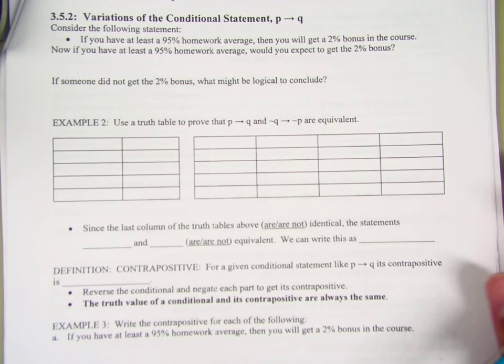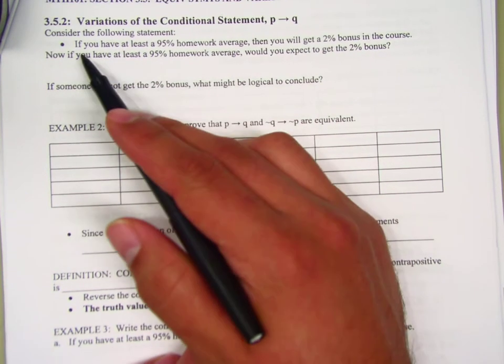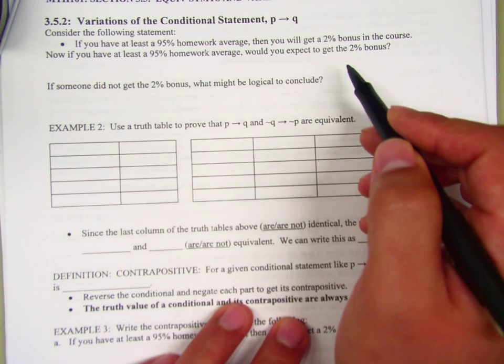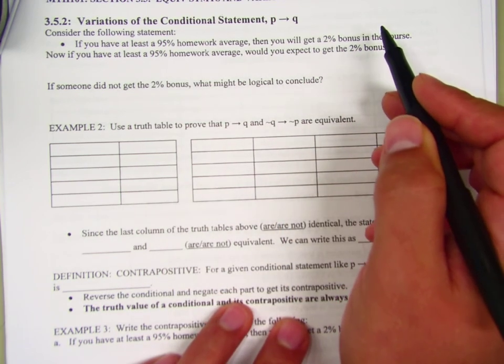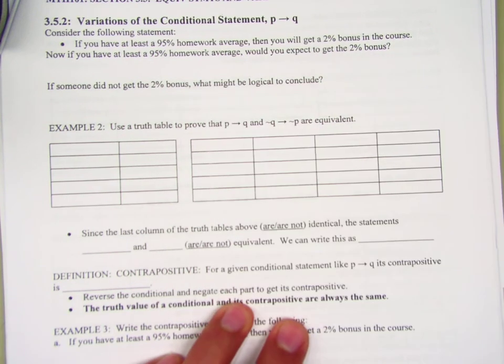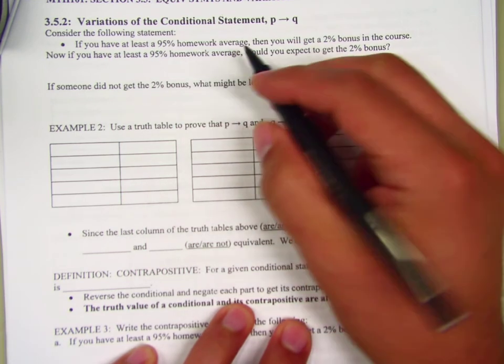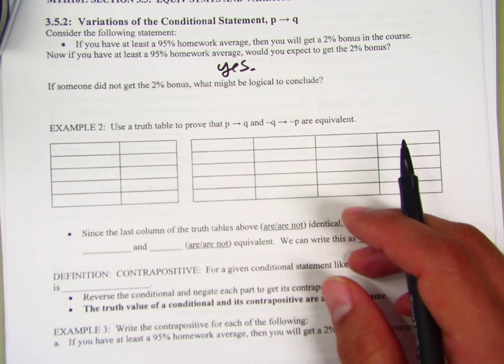All right, so let's look at this scenario. Let's say I offer you a deal. If you have at least a 95 on homework, then you will get a 2% bonus in the course. Okay? Is that true? So the question is, if you get a 95%, would you expect to get that 2% bonus? Yes, right? Absolutely. If you did your work, then you expect to be rewarded that 2%. Okay?